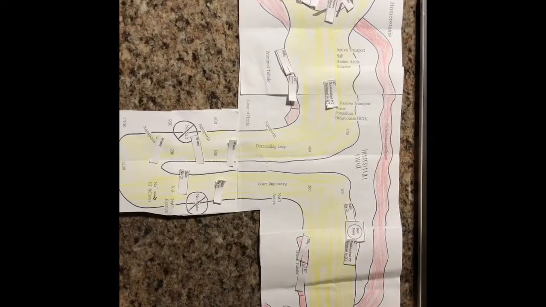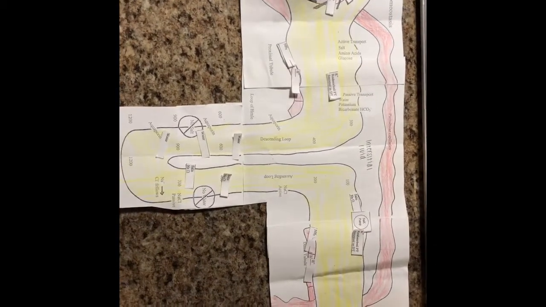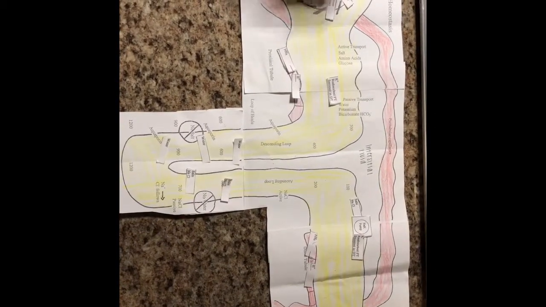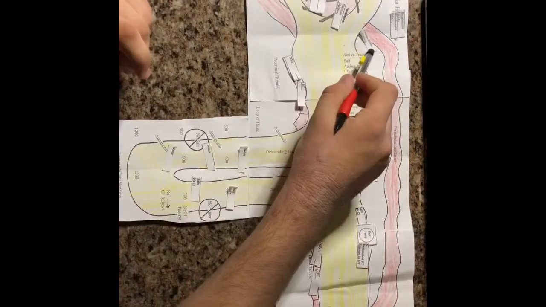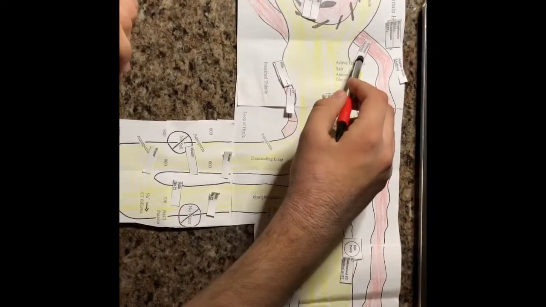When salt moves from the filtrate to the interstitial fluid, water follows by osmosis. The salt and water then diffuse into the peritubular capillaries. Glucose and other essential substances are also transported to the interstitial fluid from the filtrate, eventually going into the peritubular capillaries. Cells of the transport epithelium secrete H+ into the lumen, synthesizing and secreting ammonia at the same time in order to trap H+ in the form of ammonium ions.